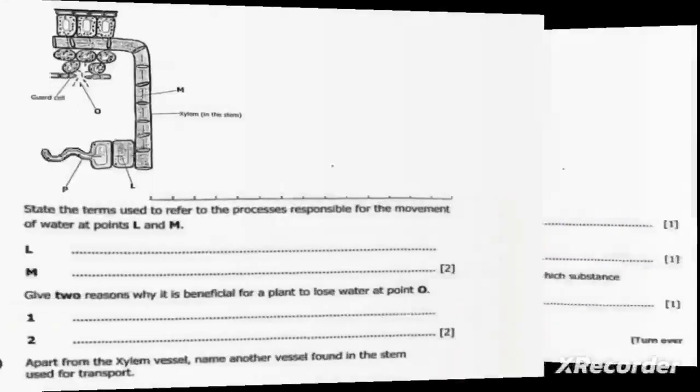We shift to the next question, which is question B. The question reads, state the terms used to refer to the processes responsible for the movement of water at the points L and M. So we have L and we have M. At L, water will move by osmosis.